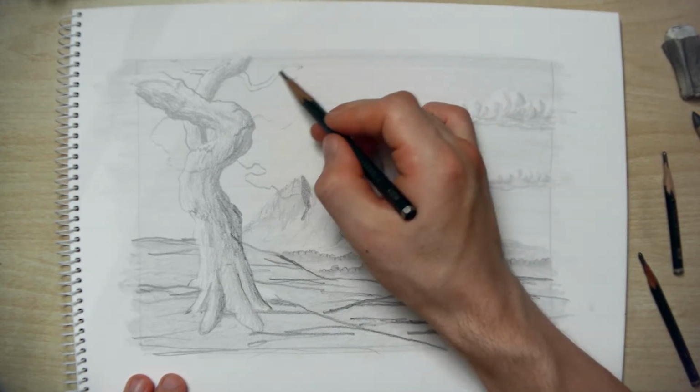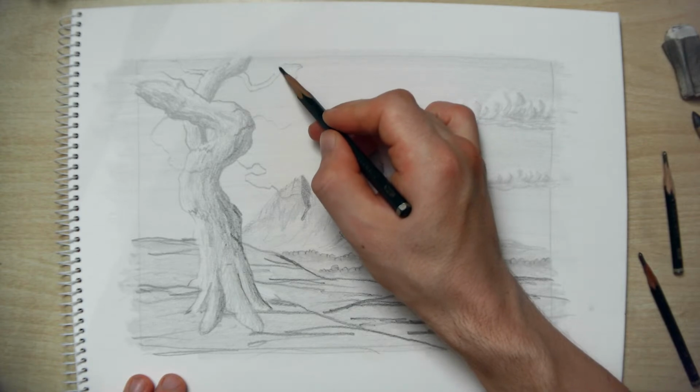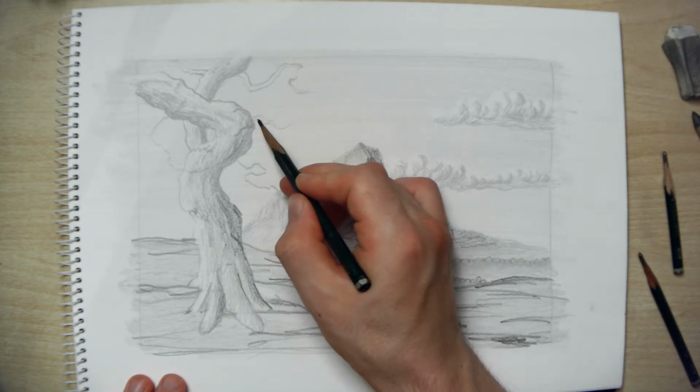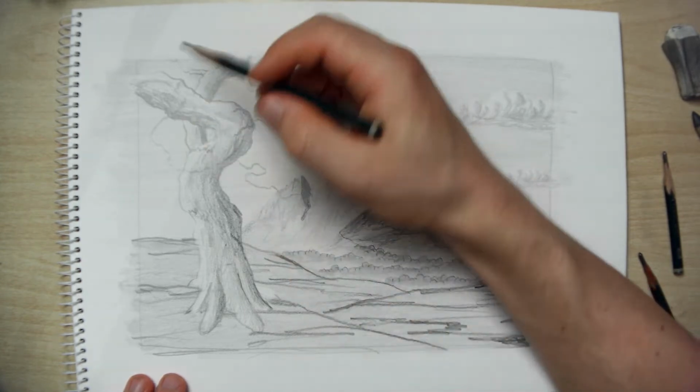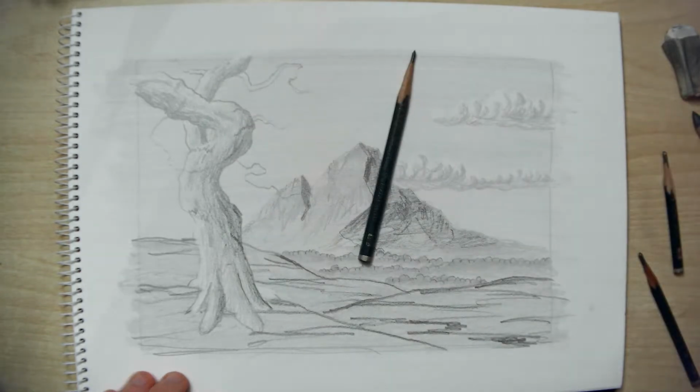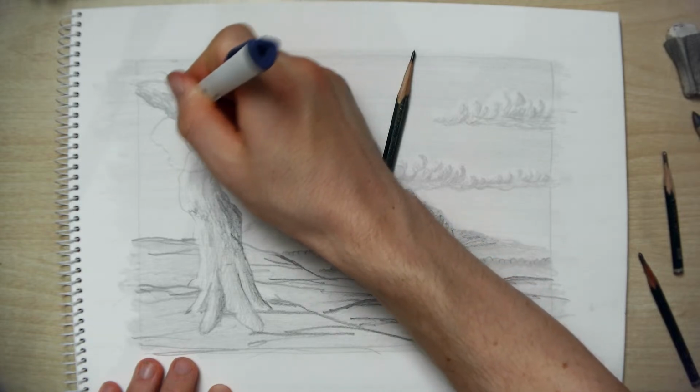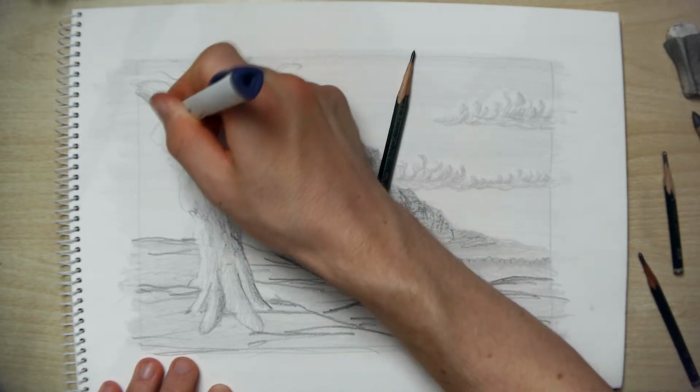But right now, maybe I'm going to make them look three-dimensional, giving them a thickness as they are thicker closer to the trunk.